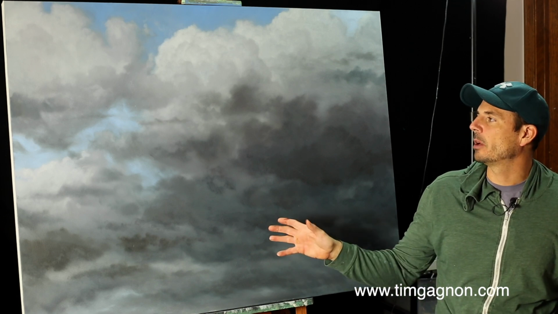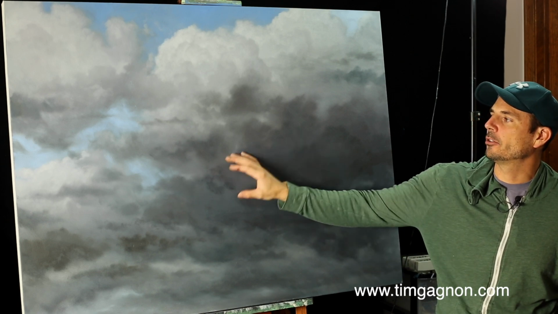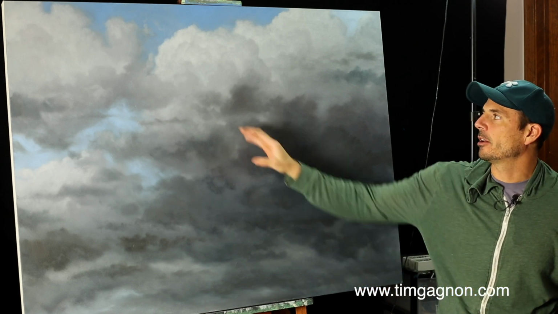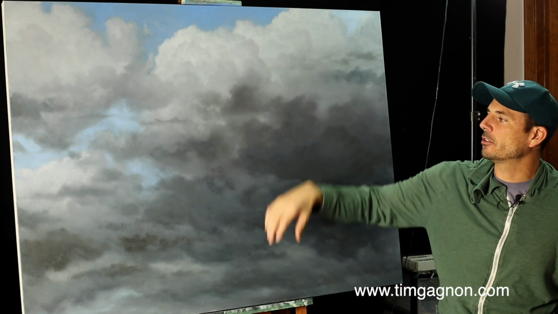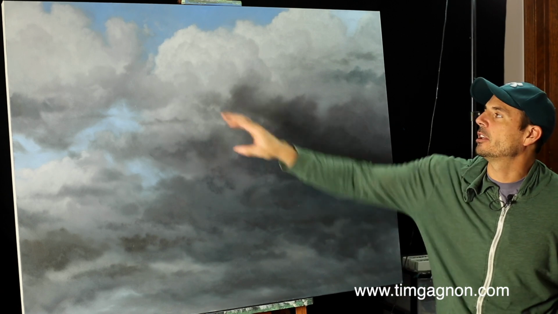A lot of times what I'm trying to shoot for is to get my clouds to kind of a mid-tone range. So I try to figure out where my lights are going to be and where my darks are going to be, and then I slowly push them in both ways. I push the lights lighter, I push the darks darker, creating more depth and luminosity, especially in the lights. I do that by glazing with oil paint, and this is an oil painting, by the way. I'm just going to zoom in and show you how I do that.